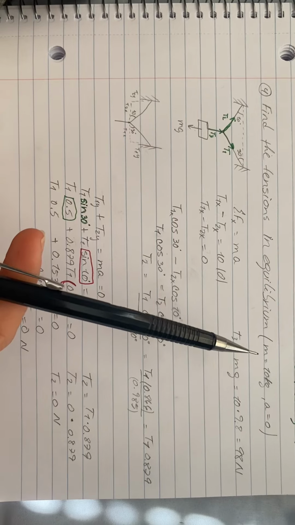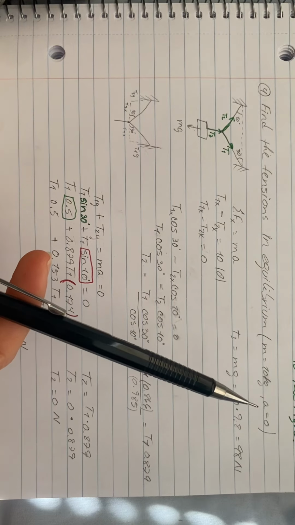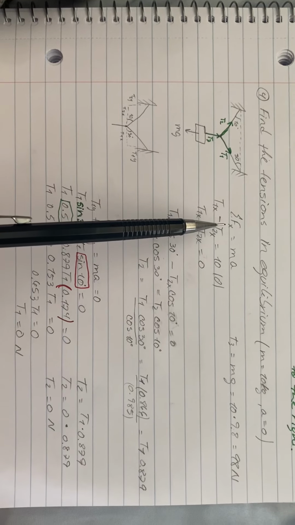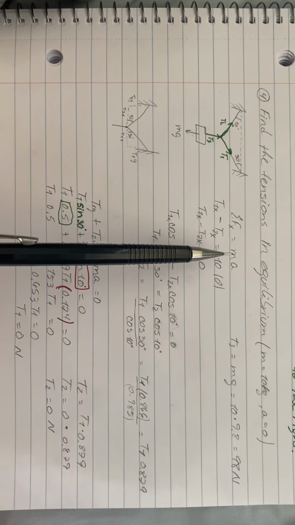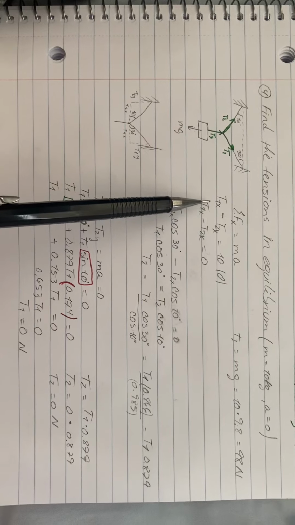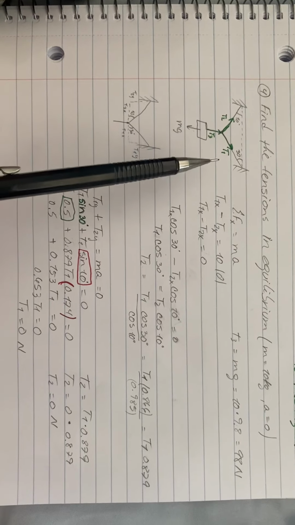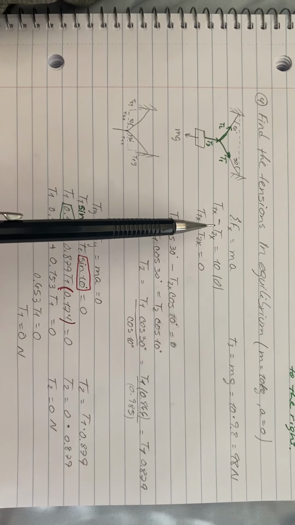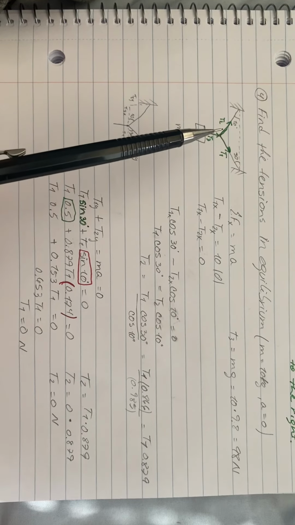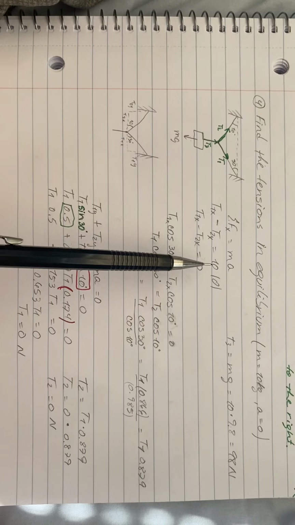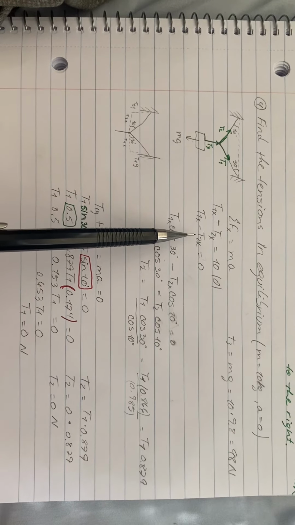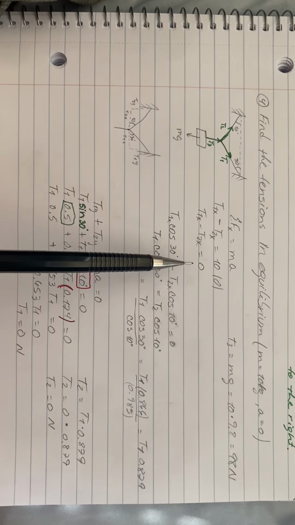We have the mass equals 10 kilograms and acceleration equals 0. So we use this equation. The sum of the forces in the x direction is equal to mass times acceleration. The forces acting in the x direction are tension 1 and tension 2. So tension 1 minus tension 2, negative because it's going to the left, is equal to 10, the mass, times 0, the acceleration. So tension 1 minus tension 2 is equal to 0.